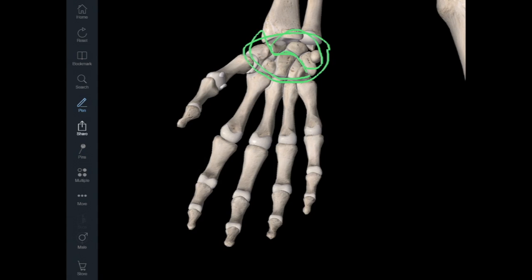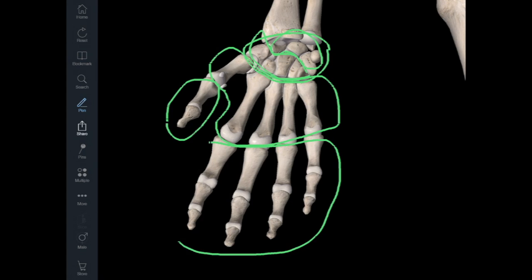And after the carpus, we've got the metacarpus. So this is the metacarpus. It contains 5 metacarpal bones. And finally we've got the phalanges. So these are 2 phalanges and these are 12 phalanges. So in total we've got 14 phalanges for each hand.